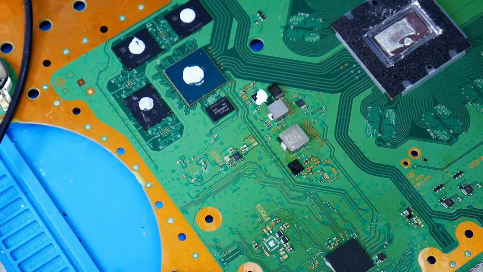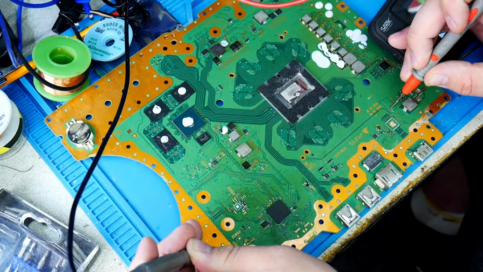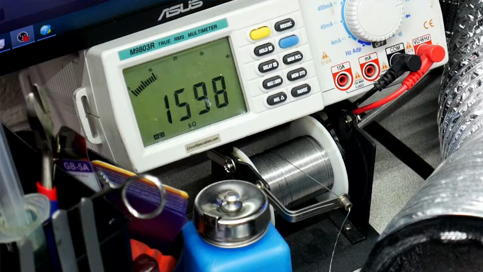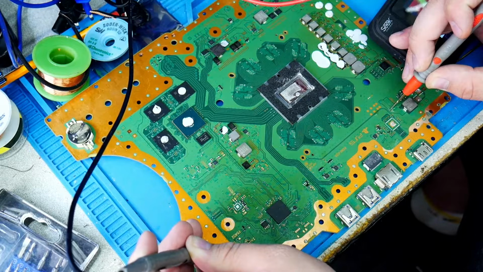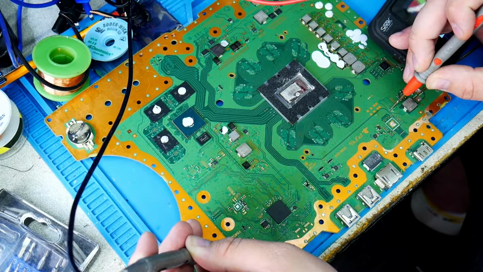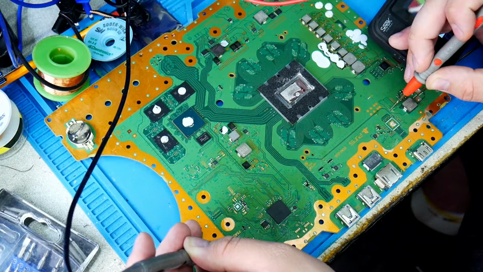Alright, now that the cap's removed, let's measure in ohms mode and see if our short is gone. As you can see, we have several thousand ohms now on our 5 volt rail. That means our short is entirely cleared, and this board would probably work if it wasn't a donor board. I wanted this to be as simple as possible to understand.